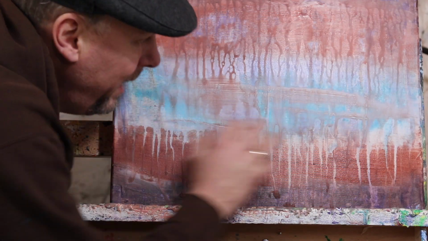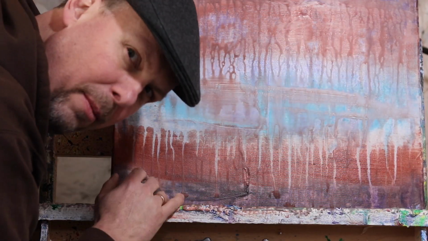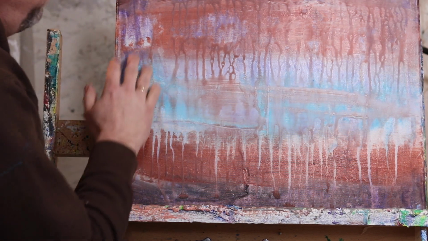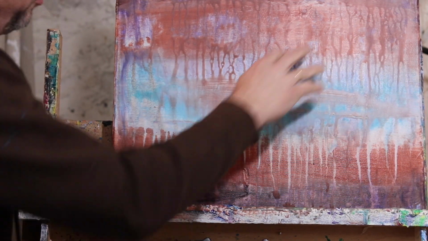We just got done. We have that red oxide is really strong in the painting. We have a little bit of the brown, but a lot of it's been washed away. We got those really nice streaking here going through here.